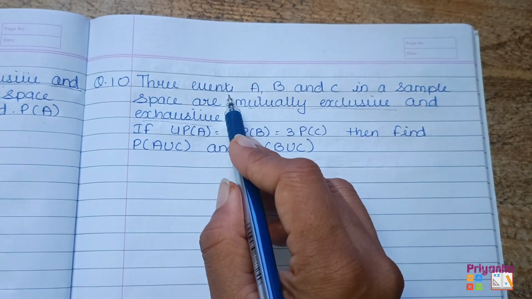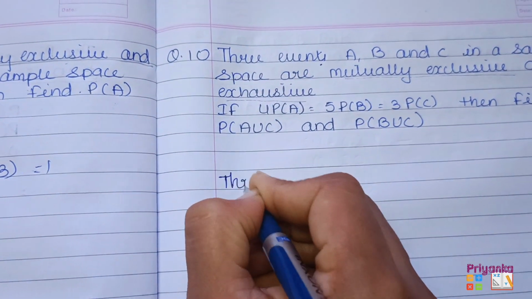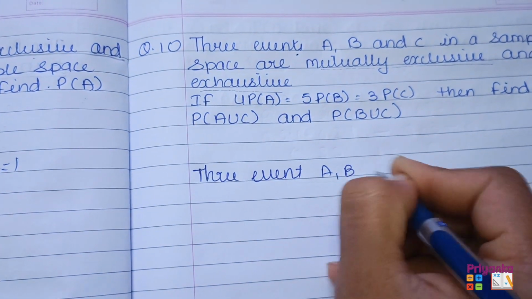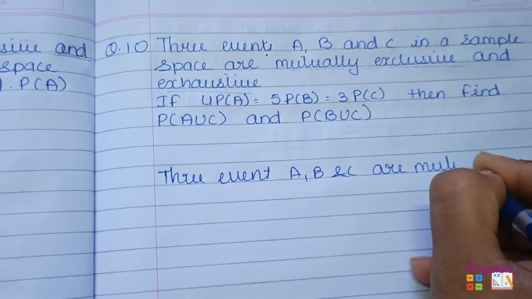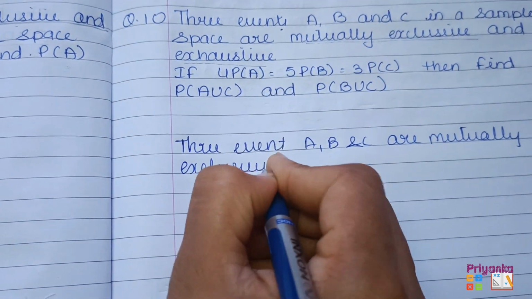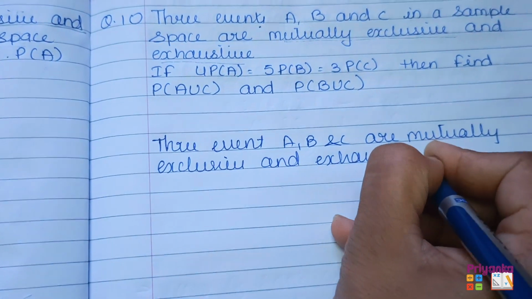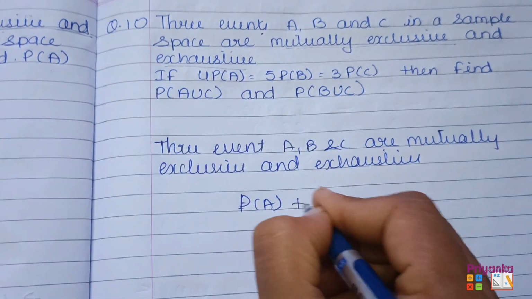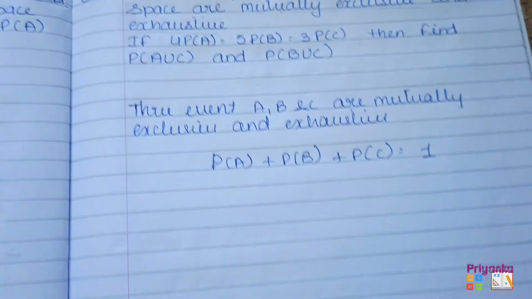Here they have used three events, A, B and C, mutually exclusive and exhaustive. For this we apply P of A plus P of B plus P of C equals 1.